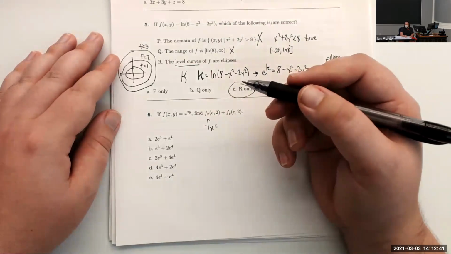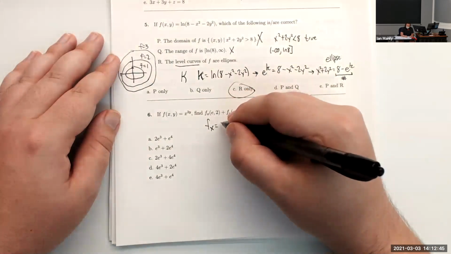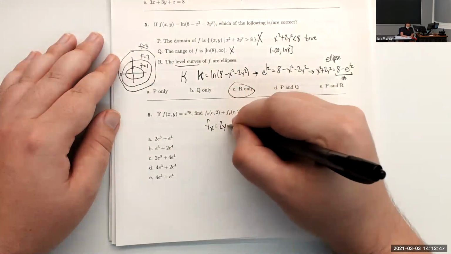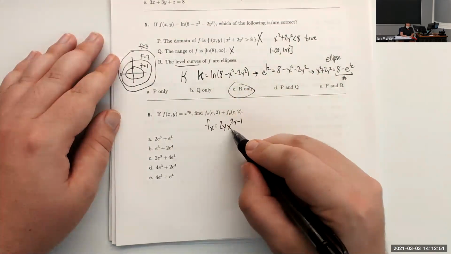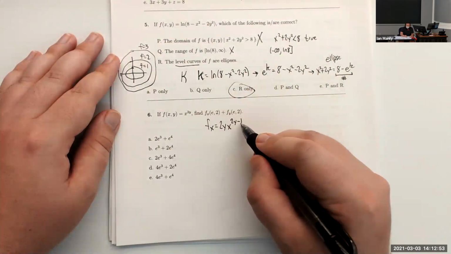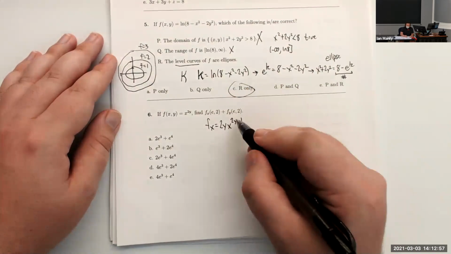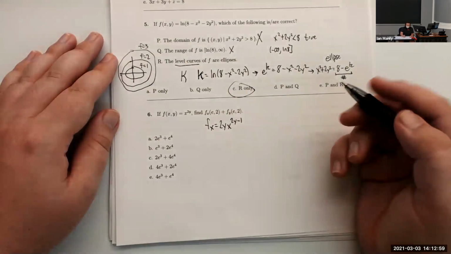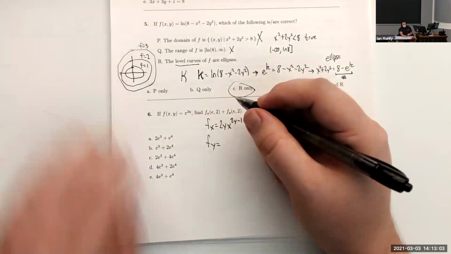It's just going to be the power rule. So we bring the power down, and we lower the power by 1. So we have 2y times x to the 2y minus 1. So kind of like how x cubed would become 3x squared, we just bring down the old power and then lower it by 1.